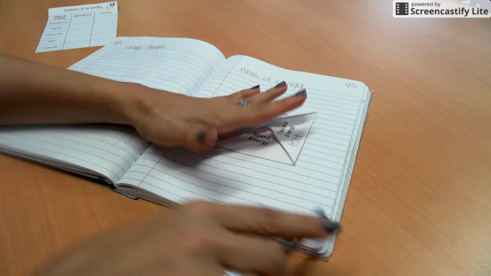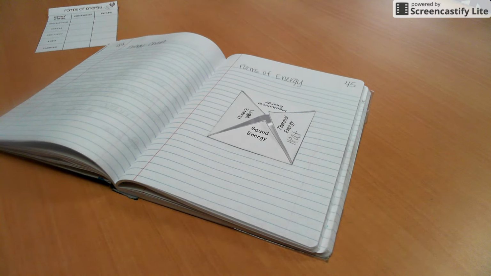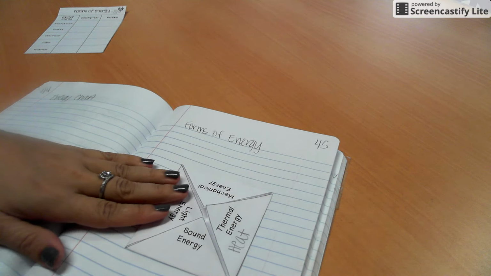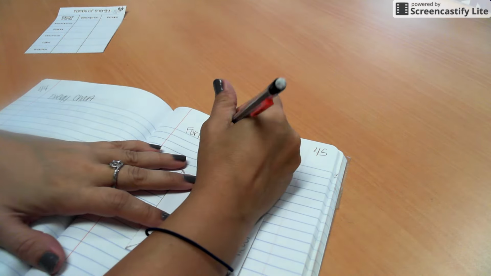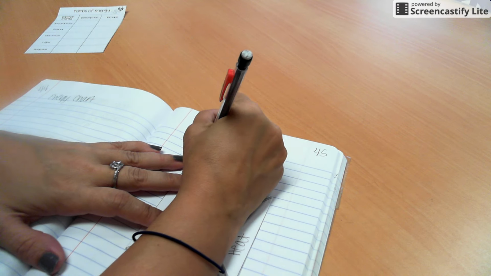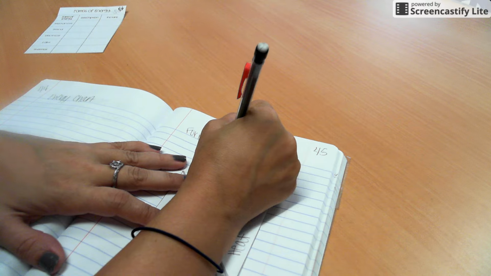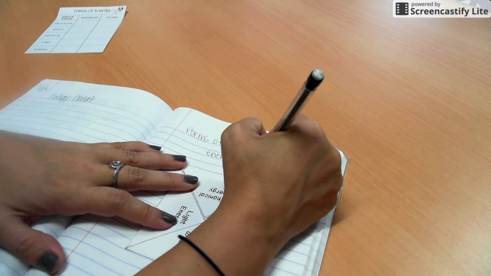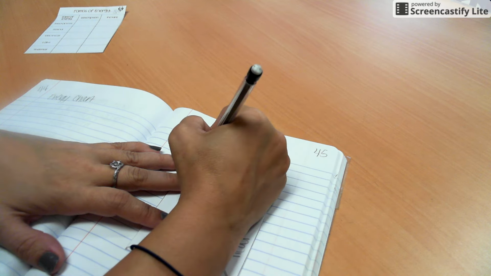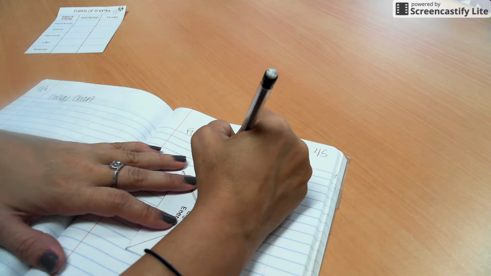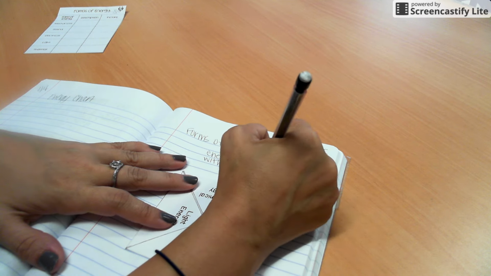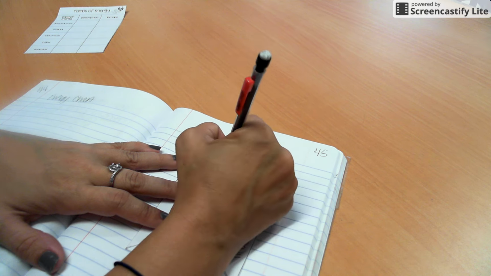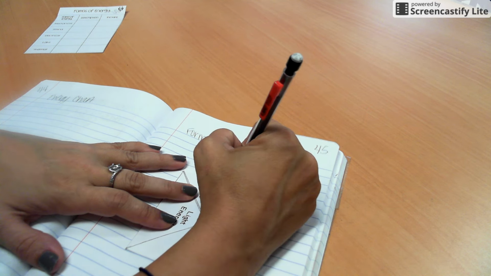All right, so I'm going to start with mechanical energy at the top, because that's the one that we've been working on here recently. And mechanical energy, I'm going to go ahead and say, is energy associated with the motion and position of an object.